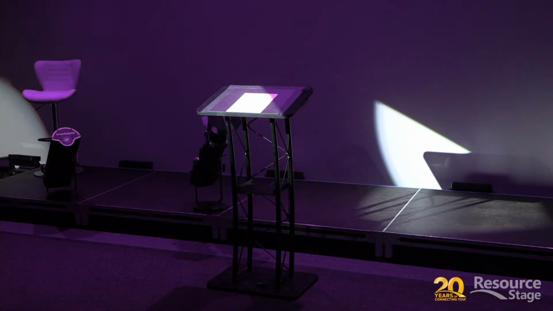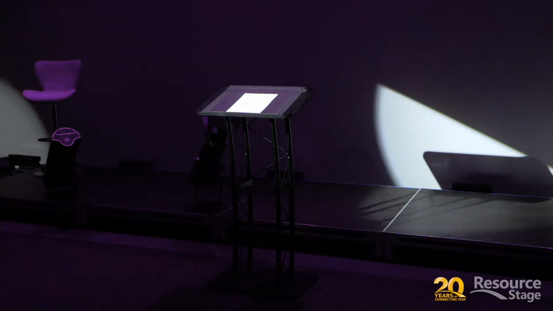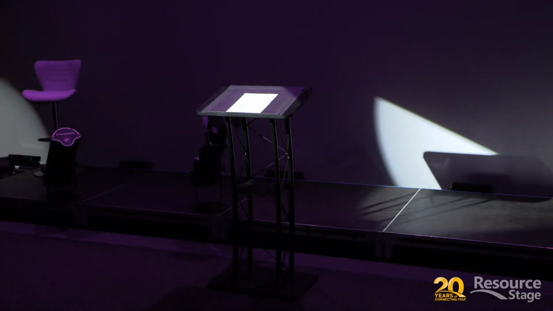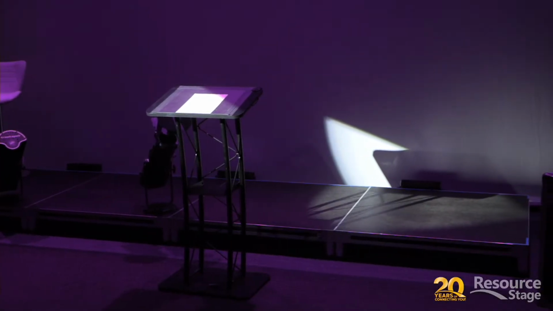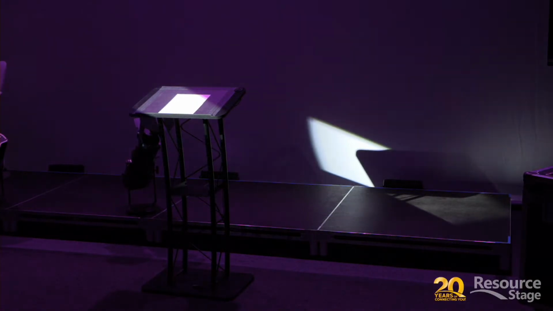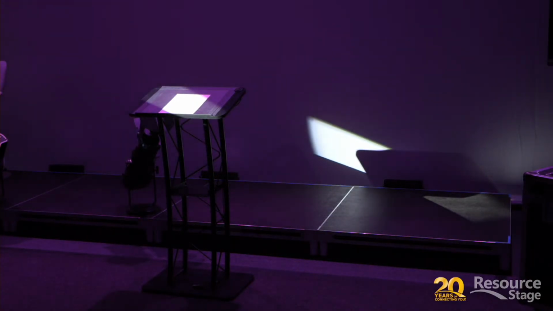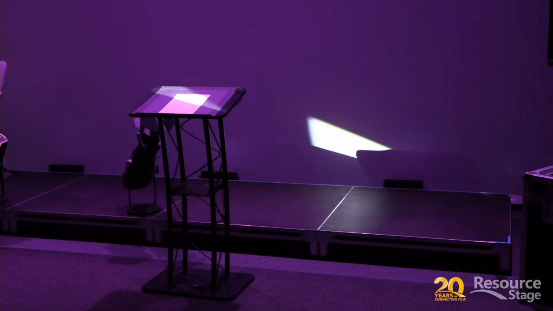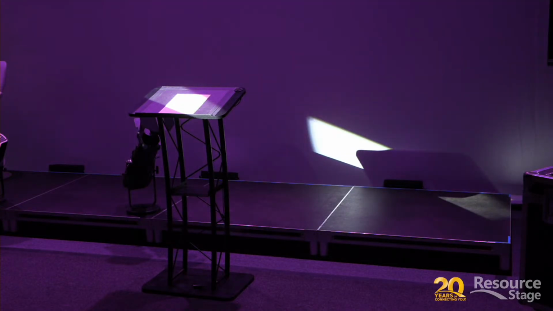So just like I would do if I was using a Source Four, or if I was using a different kind of spot fixture.